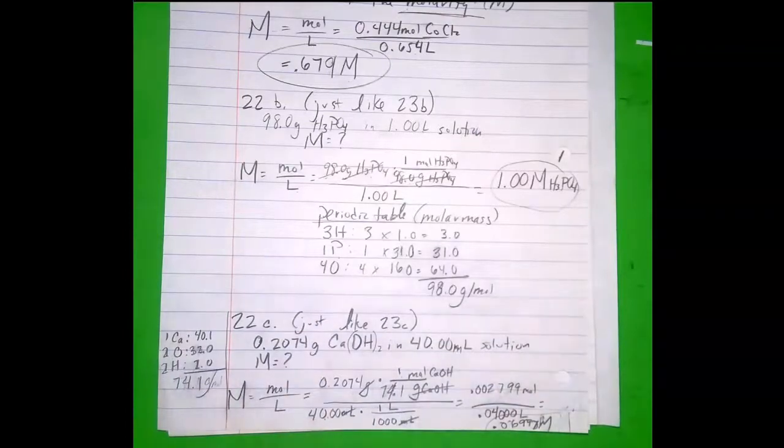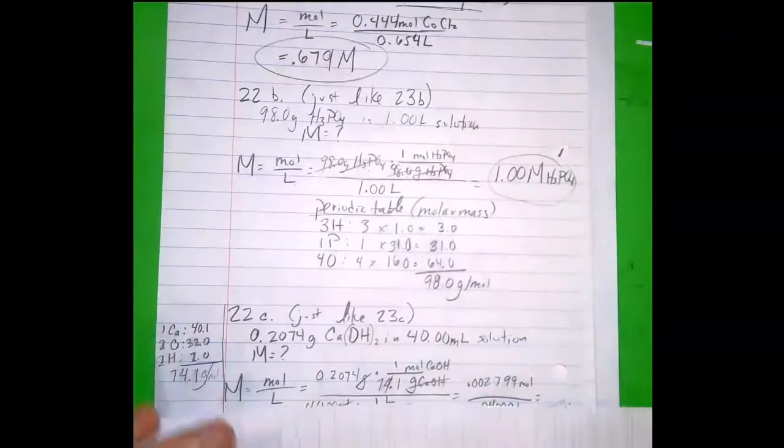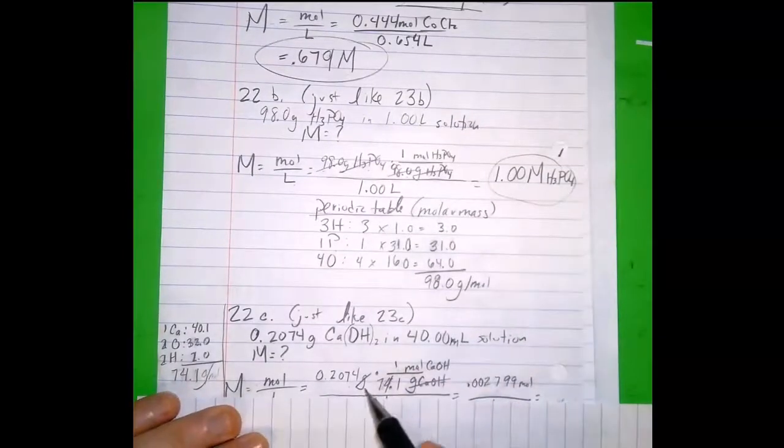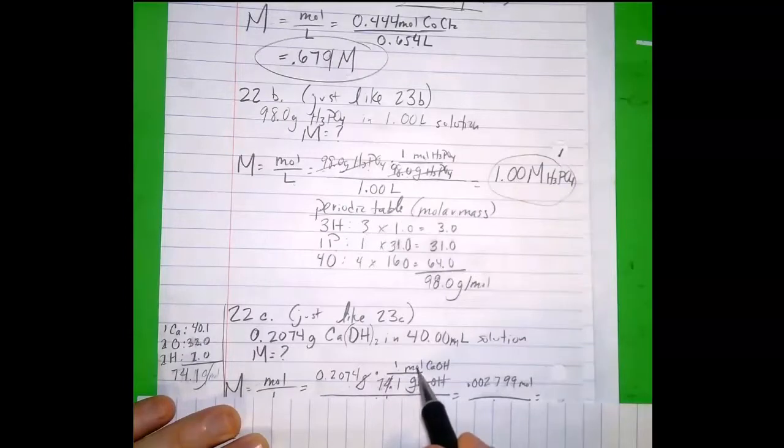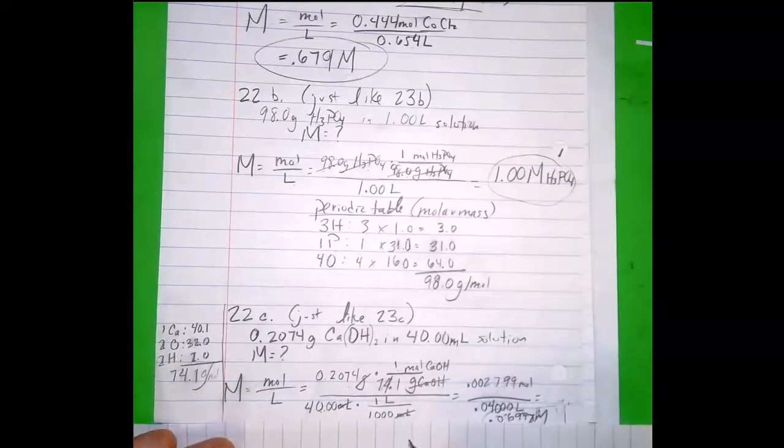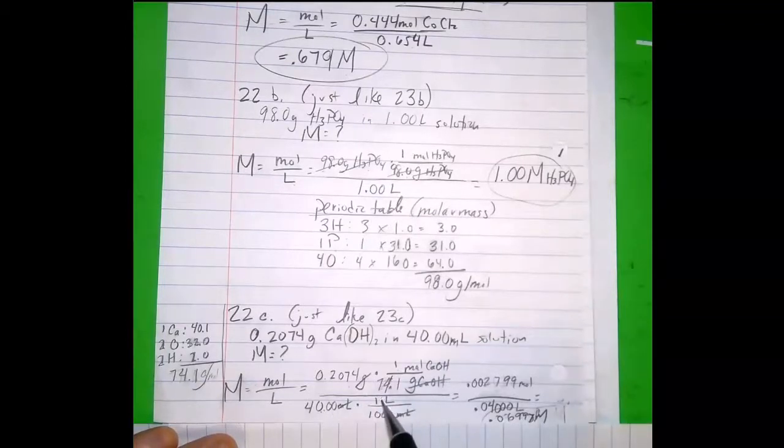So if you just look at this, I'm going to convert grams to moles. Moles on the top, grams on the bottom. The grams cancel out, and I'm left with moles. On the bottom, I'm going to convert milliliters to liters. So I have 40 milliliters, I have one liter over 1,000 milliliters. Milliliters cancel out. So I'm going to calculate these across.